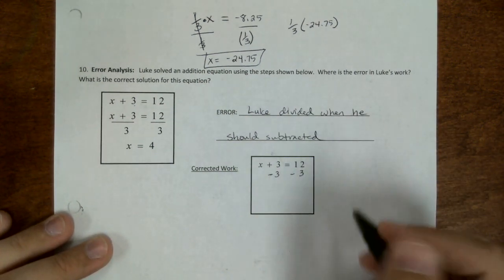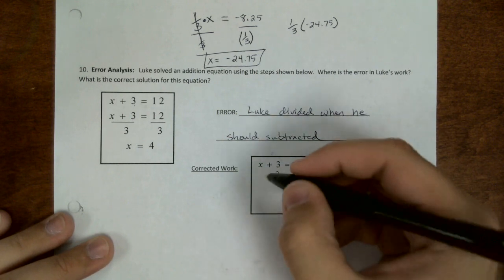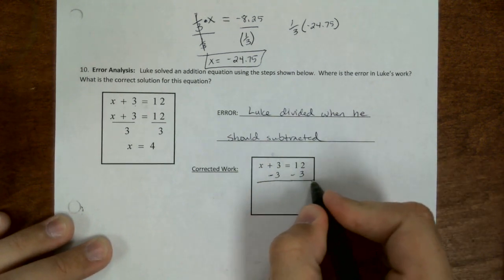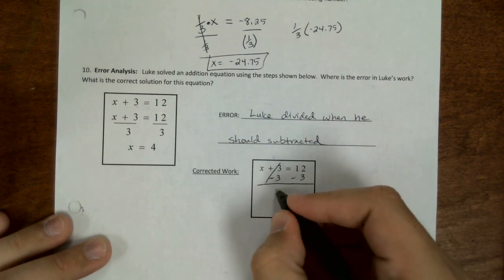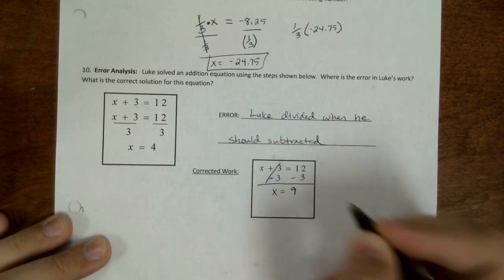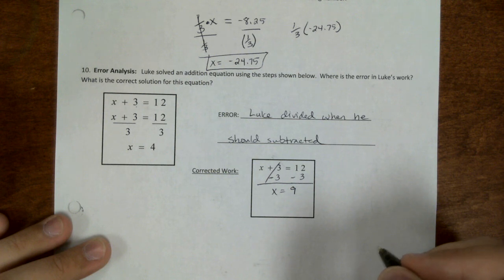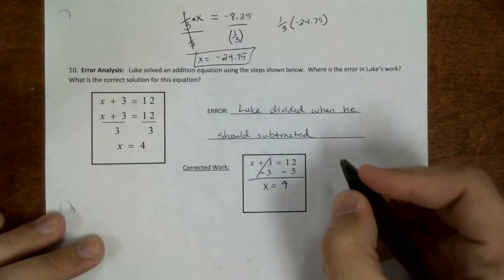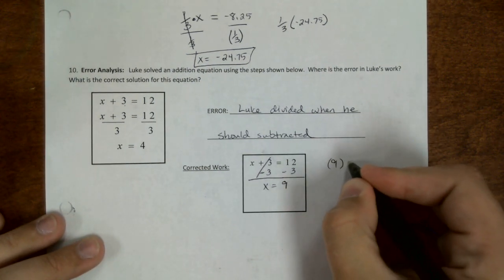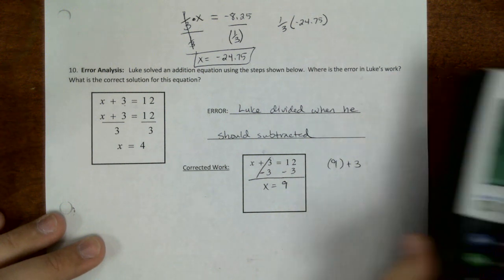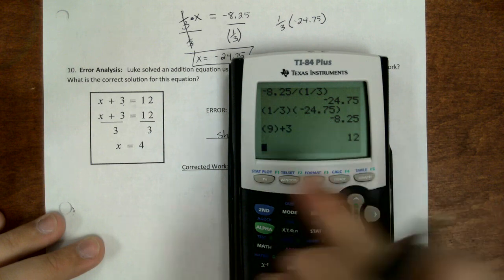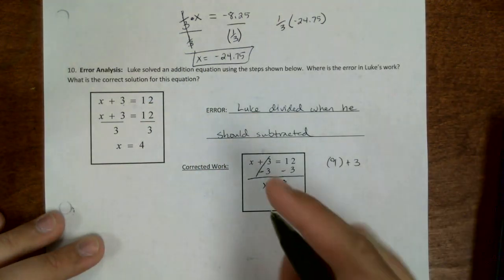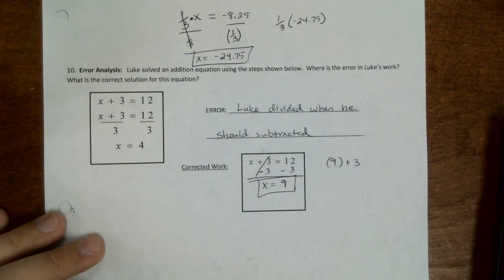So now we're going to fix that error. So x plus 3 equals 12. Subtract 3 from both sides. Plus 3 minus 3, they're going to cancel out. And so x is going to be left with just 9. And again, we go back through, check work. So we do 9 plus 3. We can type that into our calculator. We got 12 here. We got 12 in the original. So x equals 9 will be our answer.